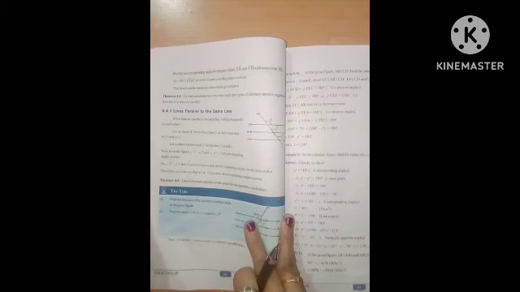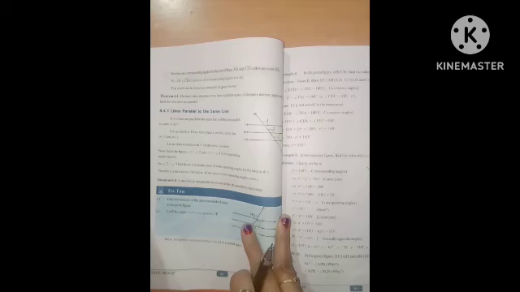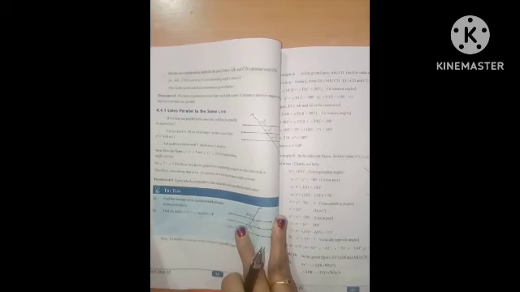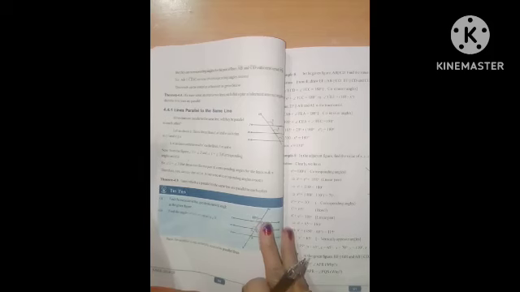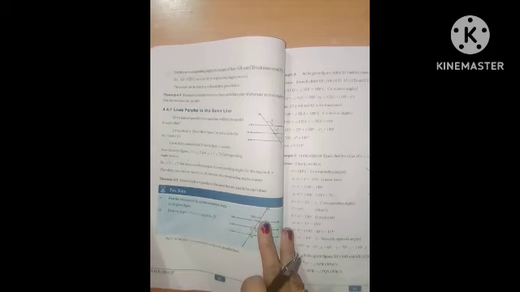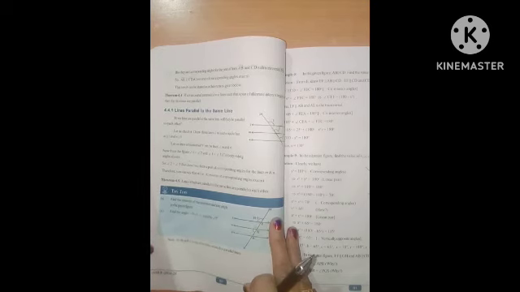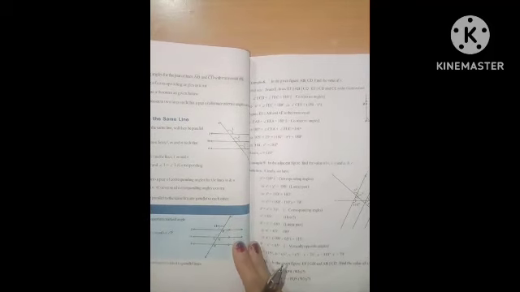If a transversal intersects two lines such that a pair of alternate interior angles are equal, then the two lines are parallel. Next theorem: lines which are parallel to the same line are parallel to each other. Those are all the theorems. Based on those theorems, the examples are also over.